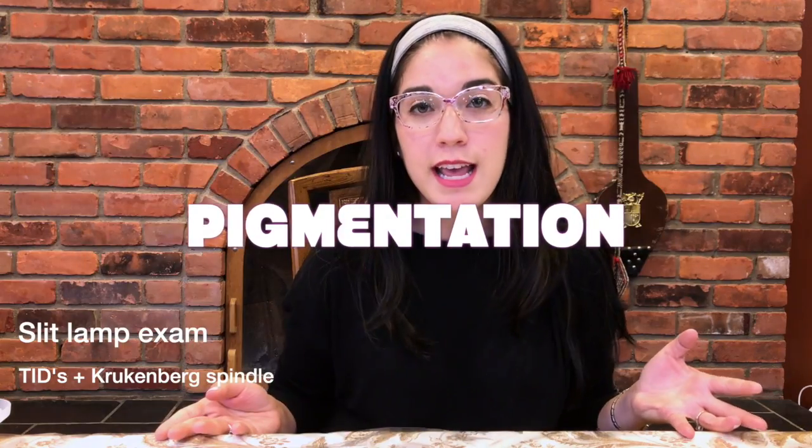For your slit lamp exam, you're basically looking for pigmentation, and this can be manifest in different ways in different patients who have pigmentary dispersion syndrome. The first area that you have to look is the iris itself. What are you looking for? Transillumination defects at the mid-peripheral portion.